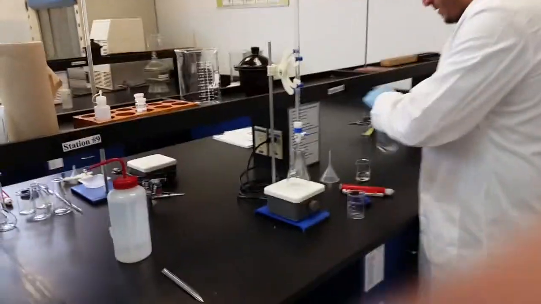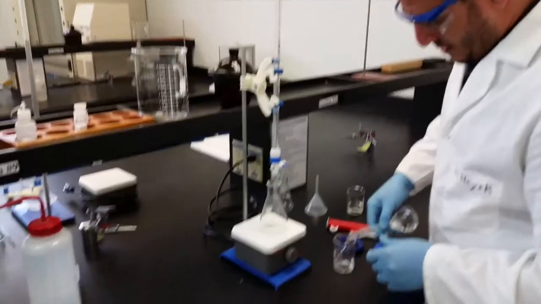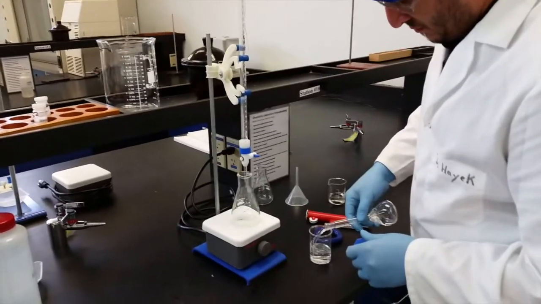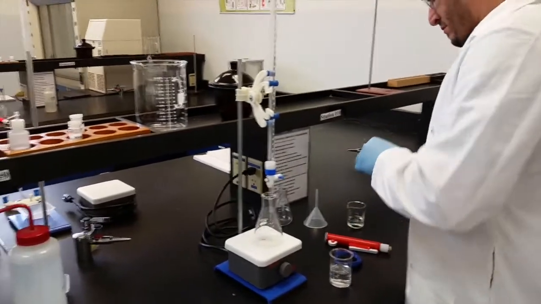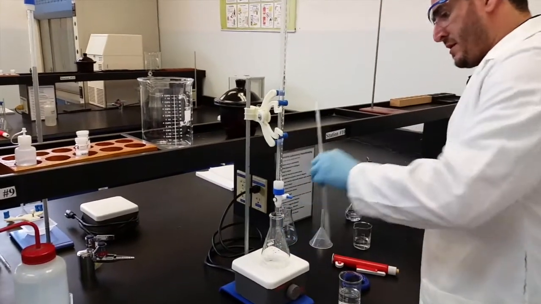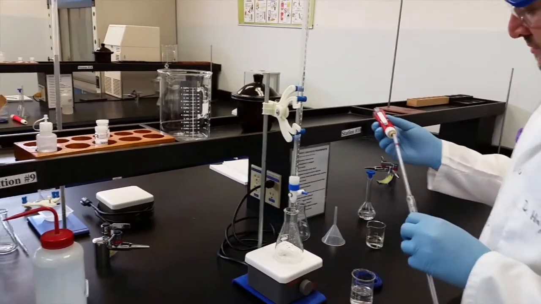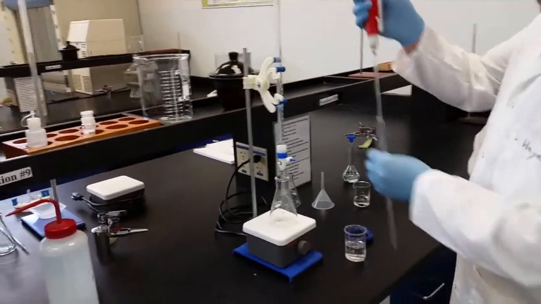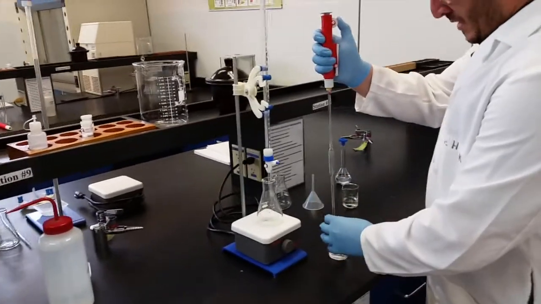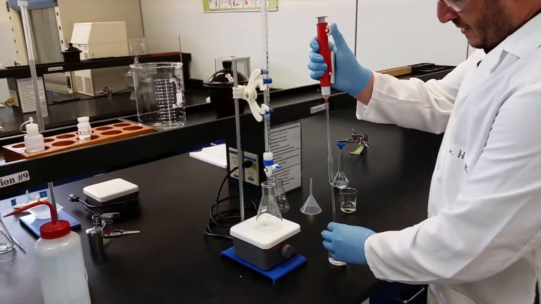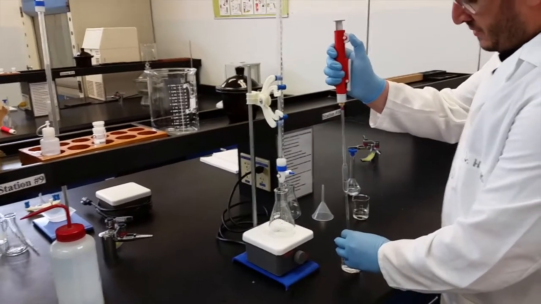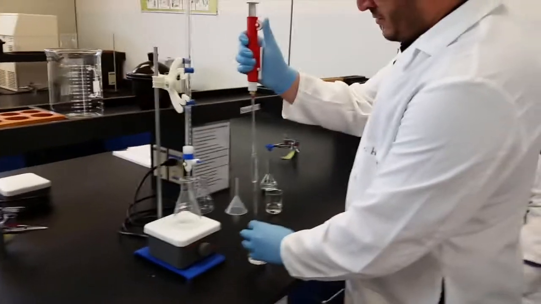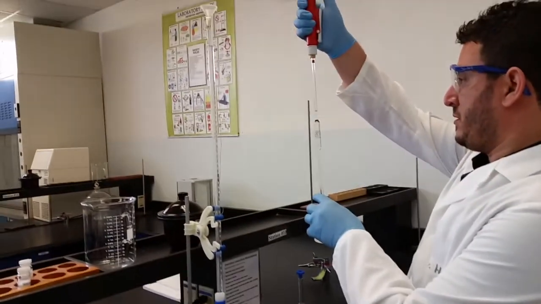Now with the other beaker, you take half of your solution. Then you will take the 10 milliliter volumetric pipette, attach it to the pump, and you will withdraw 10 milliliters of your solution.